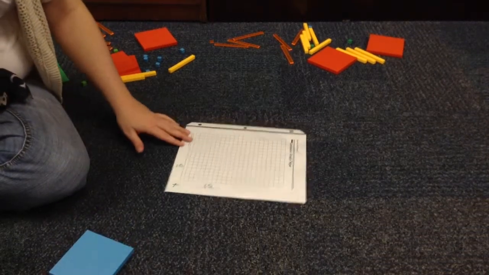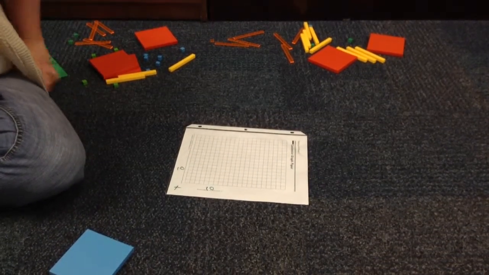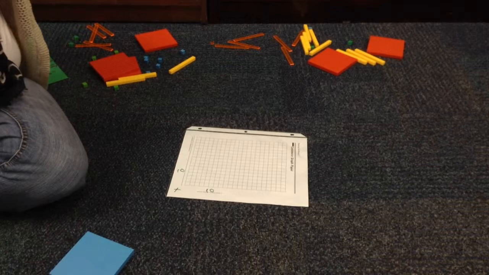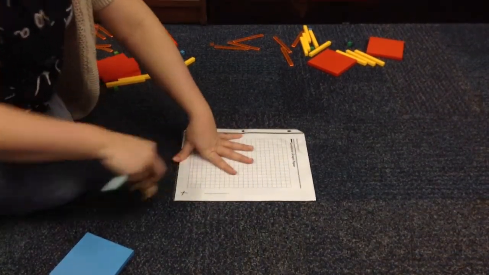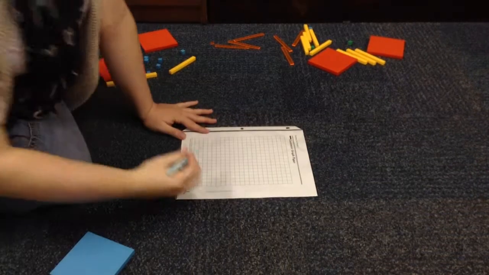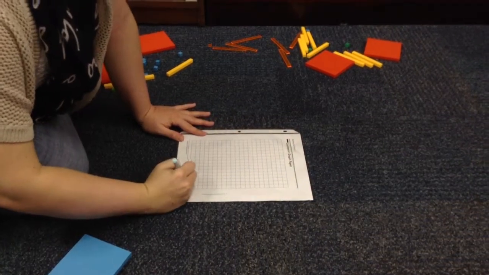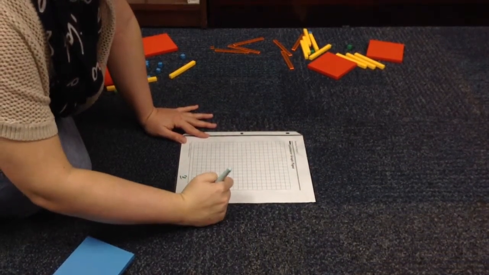If you want to make it more difficult, you can do maybe like 12 times 14.